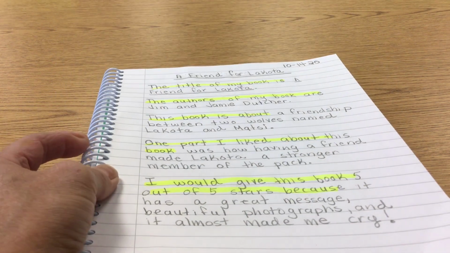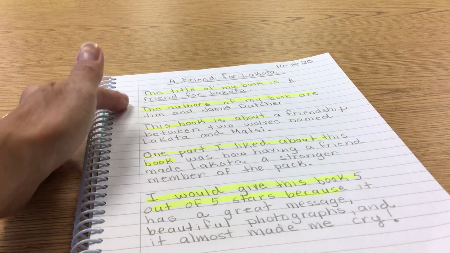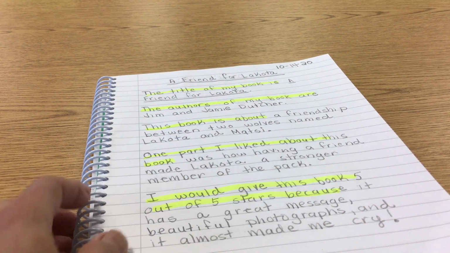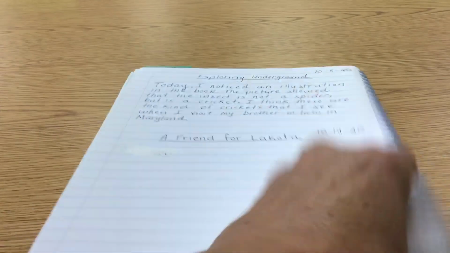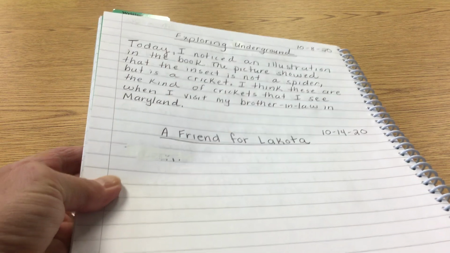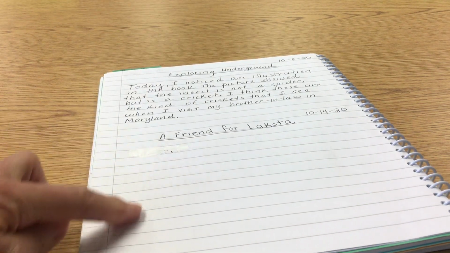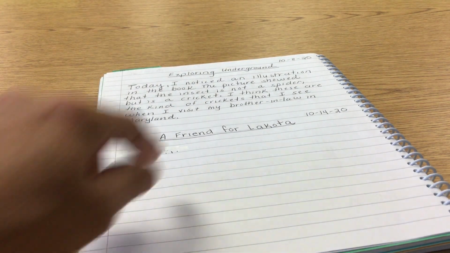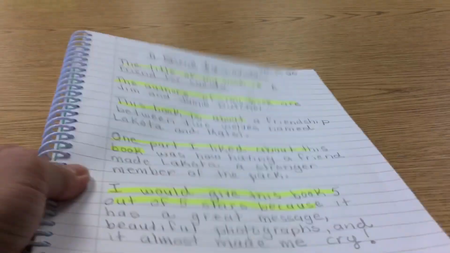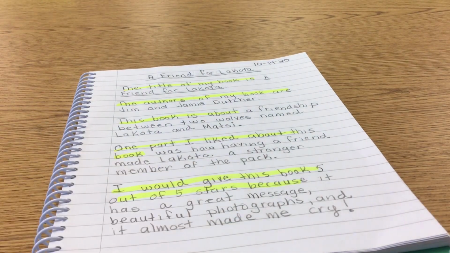Now, you're going to notice that my book talk took up about a whole page. So if you know you're going to do a book talk and you only have about half of a page left or less than that, you might decide that that's not a good spot for your book talk. You might need a whole page.